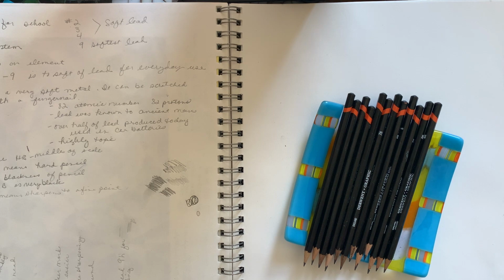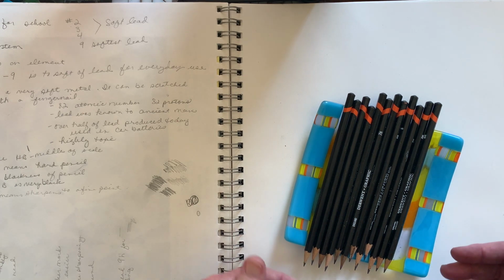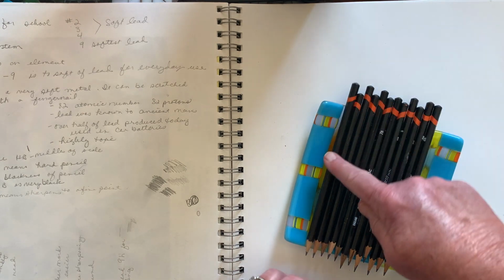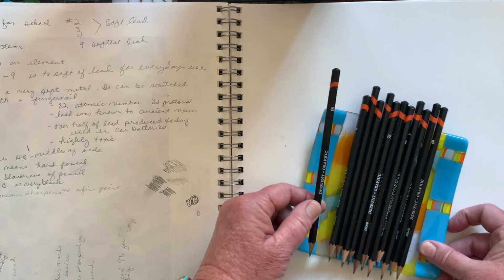They're a mixture of graphite and clay. The more graphite they have, the darker it is. The more clay makes the graphite crumbly. So each of these means something.